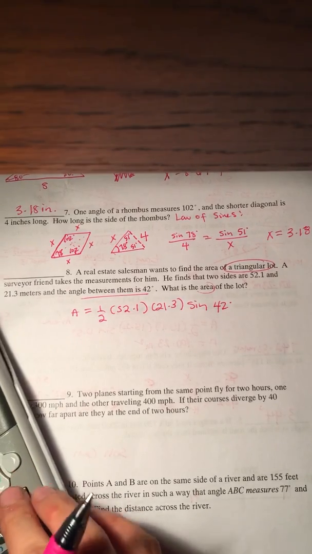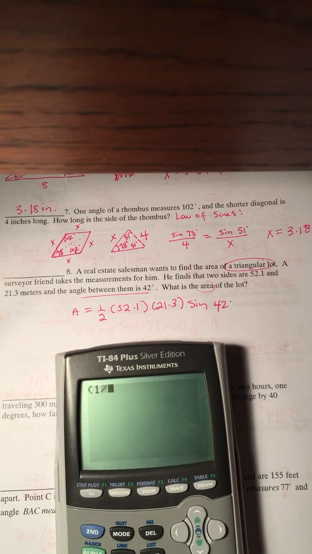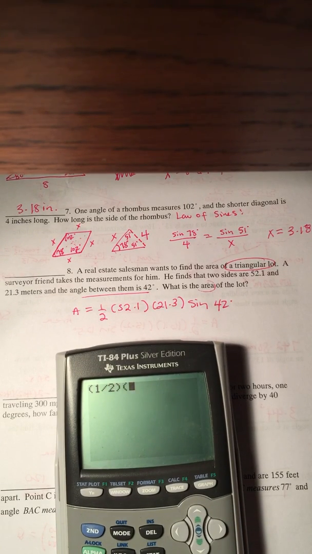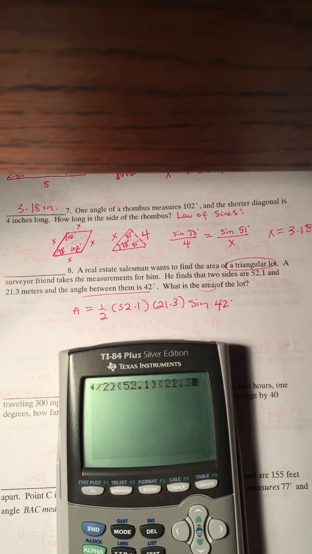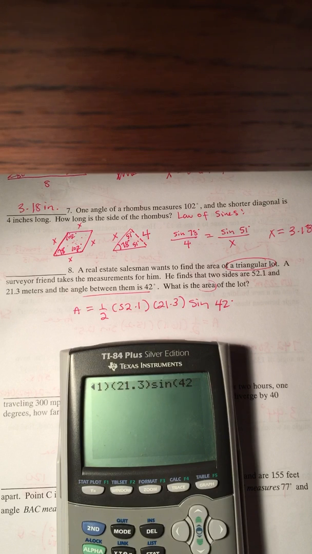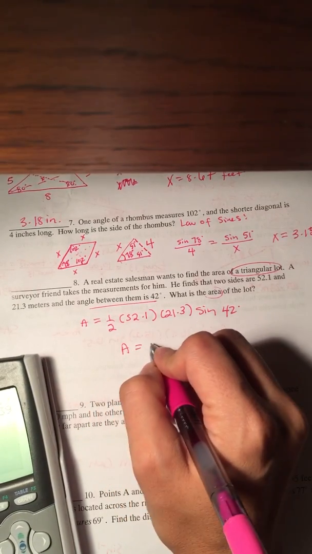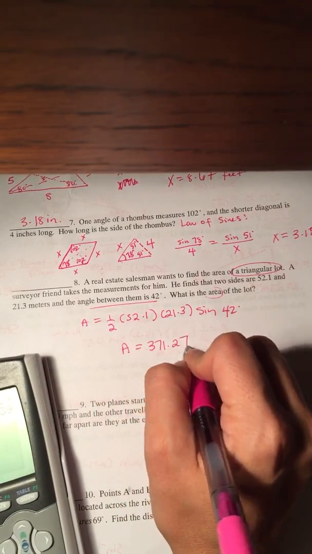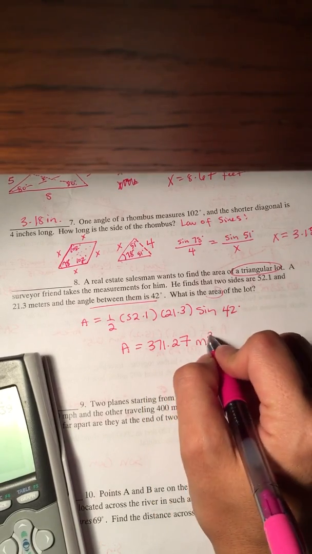You just plug it in: 1/2, 52.1, 21.3, sine of 42 degrees. And then hit enter. So I get 371.27. So remember, units matter. So this is going to be meters squared.